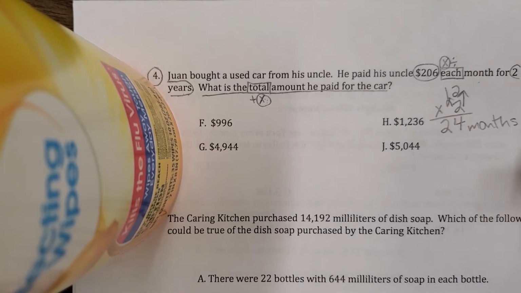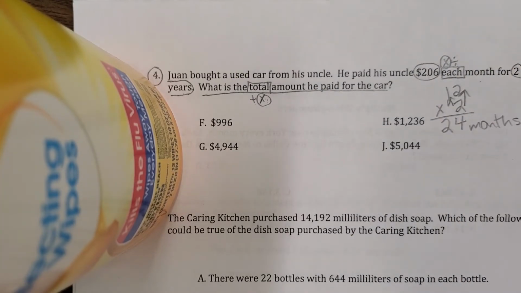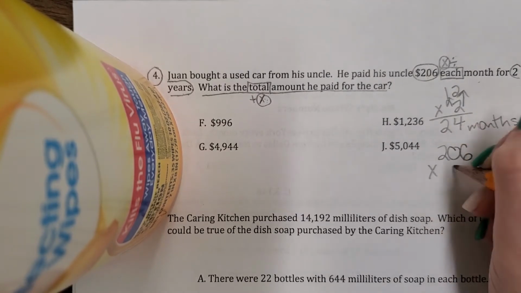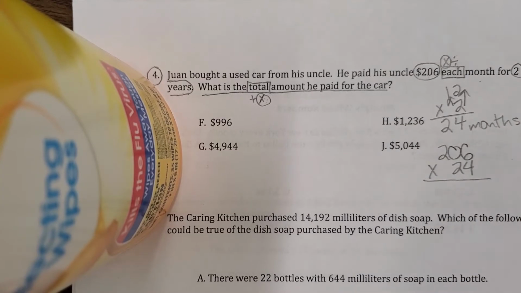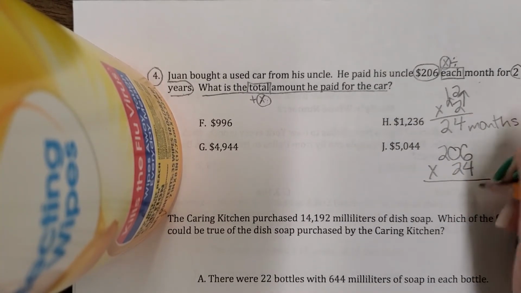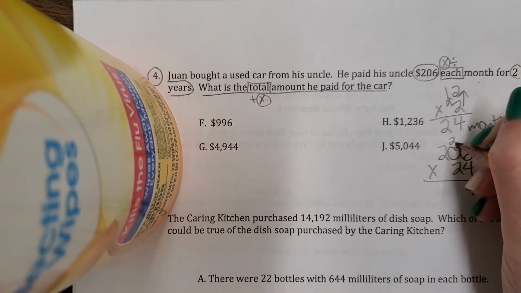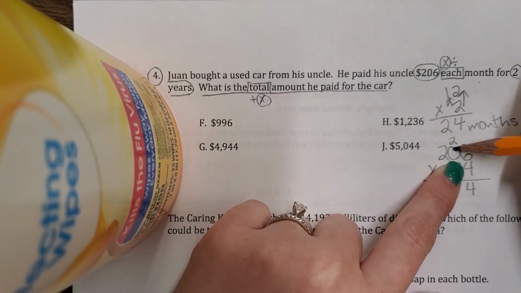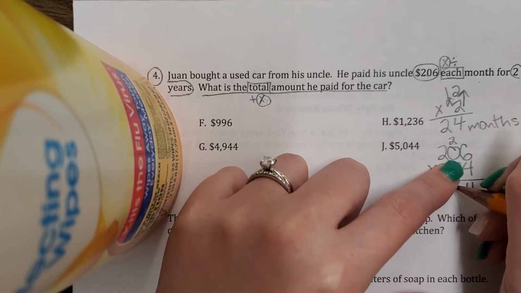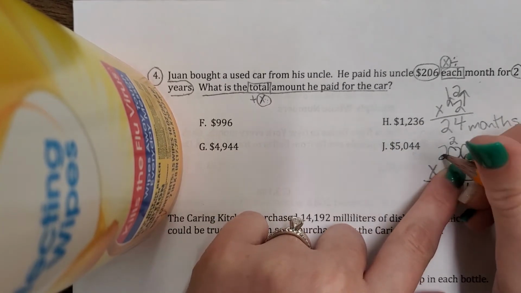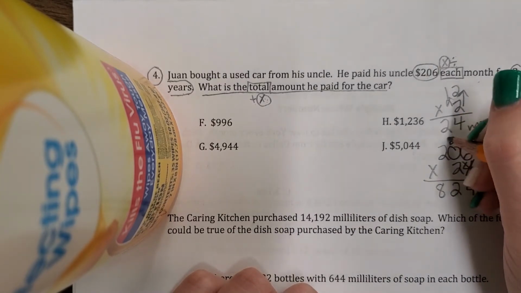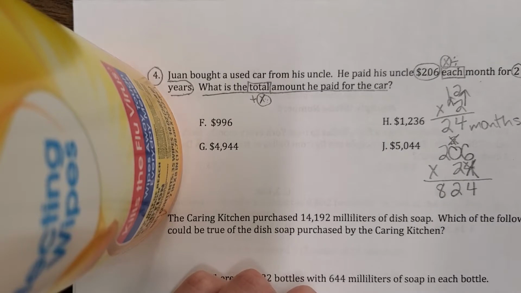And each month we're paying $206. And it wants to know the total amount that he paid over these 24 months. So each means we're going to multiply. So we have $206 times 24 months. 4 times 6 is 24. Put down our 4, regroup. Remember, we're not looking at this 2 right now. We're ignoring the 2. 4 times 0 is 0, plus 2 is 2. And then 4 times 2 is 8. So we can go ahead and mark out the 4 because we're done with it. And we can mark out this 2 that we regrouped over here because we're done with it also.